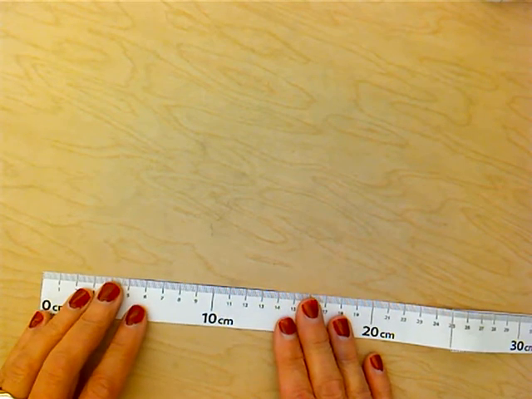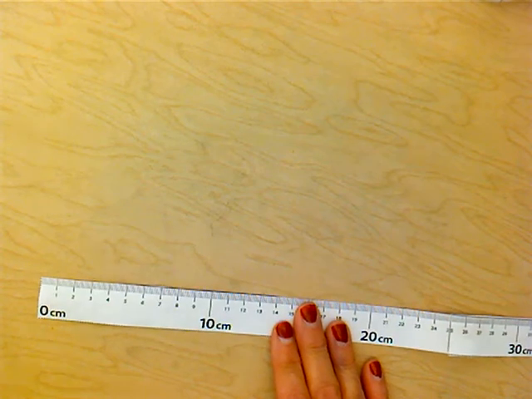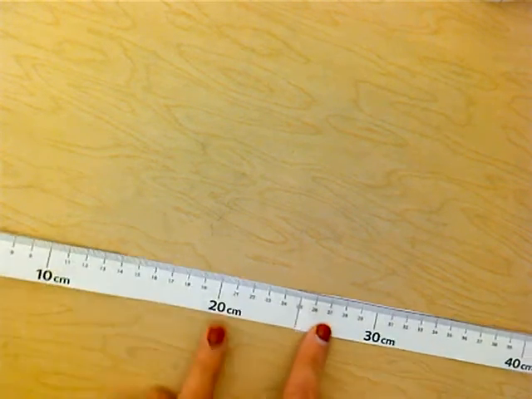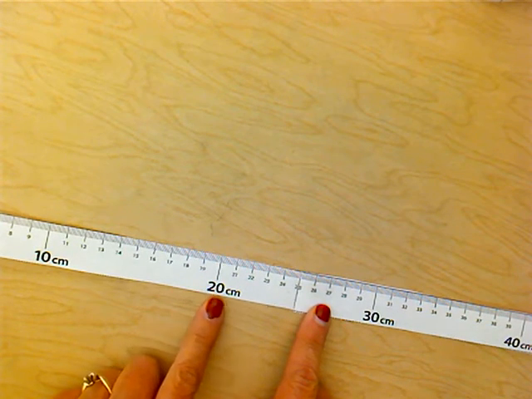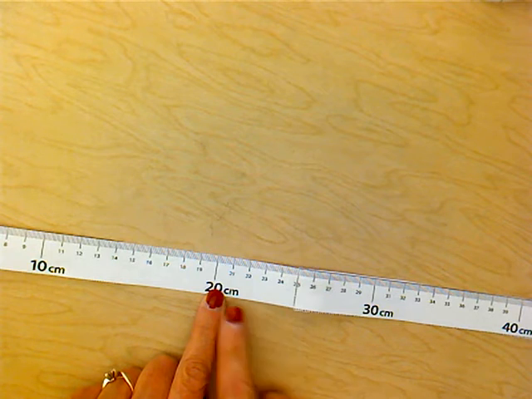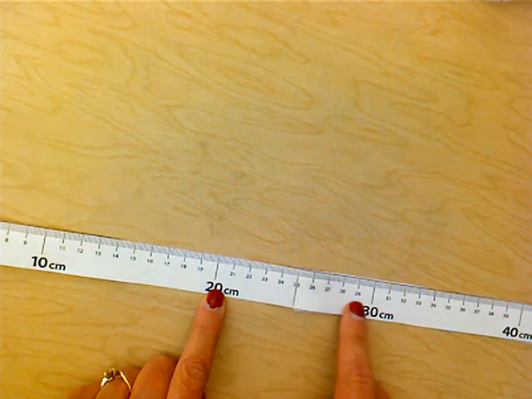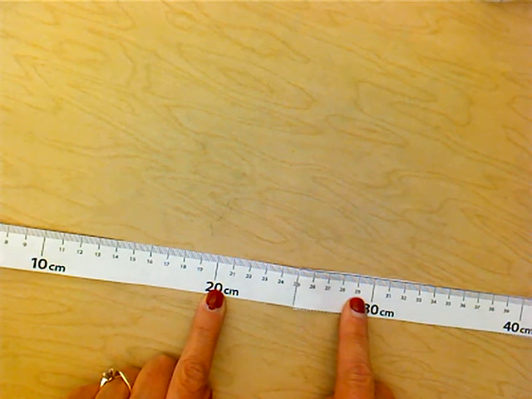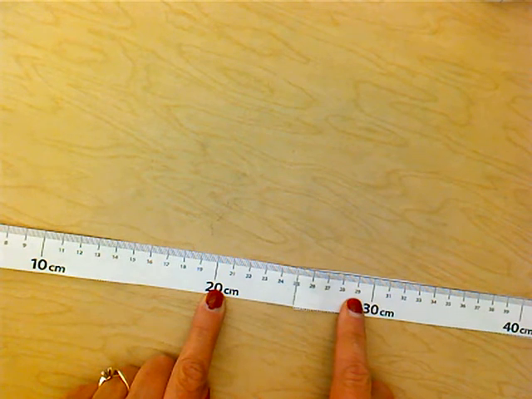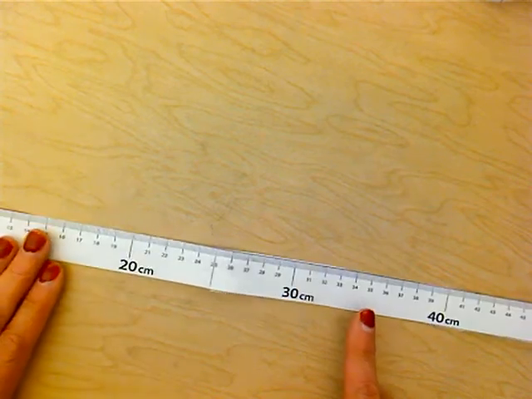So we are going to use our meter strip to do some addition. Looking at your meter stick, I want you to put your finger on 20. Can you find 20? There it is right there. I'm putting my finger on 20, and you're going to slide your finger up 9. 1, 2, 3, 4, 5, 6, 7, 8, 9. Where does that put you? If I started at 20 and I slid my finger up 9, that puts me at 29. If you said 29, you are absolutely correct.